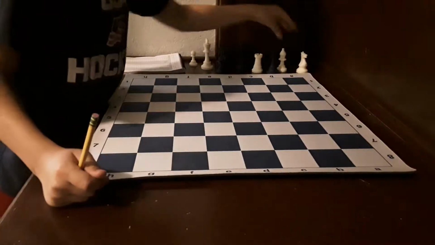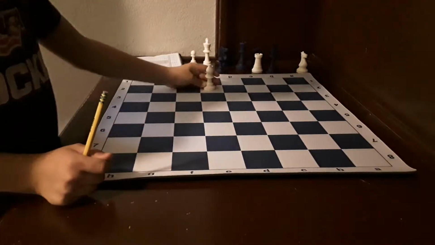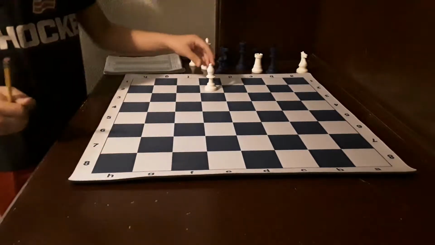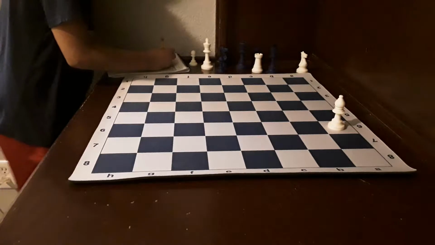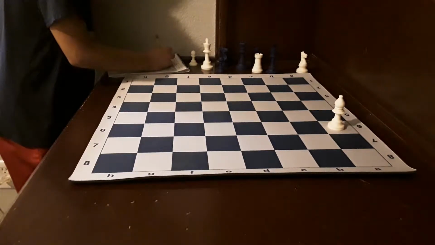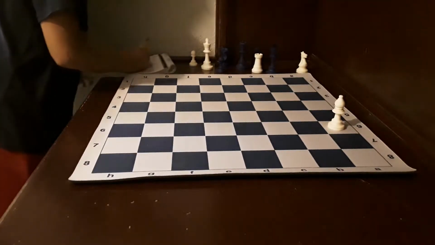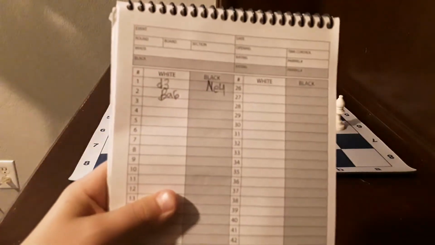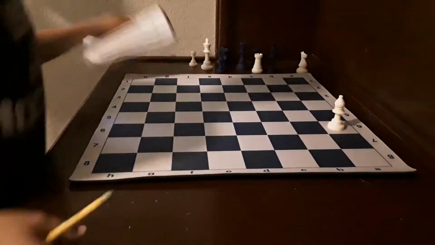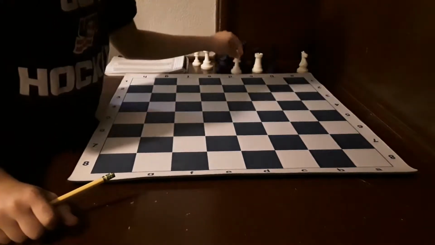Now we'll do bishops. If I move this bishop to A6, you would write a capital B, write an A, and then a 6. Just like I did here. Now we'll do rook.